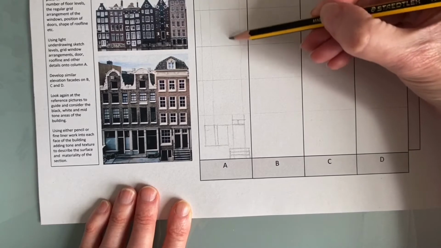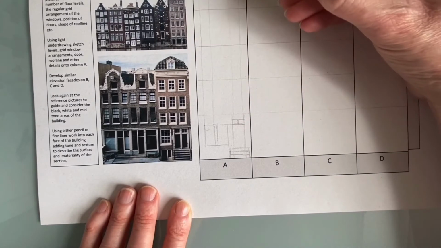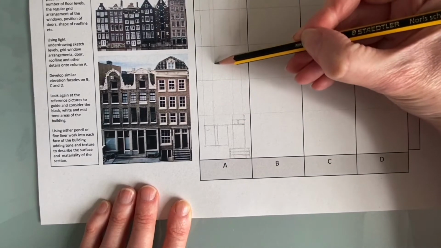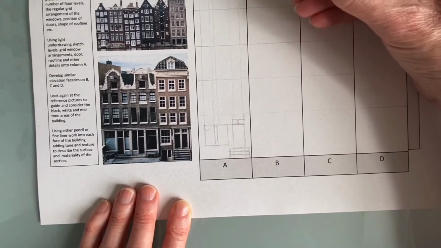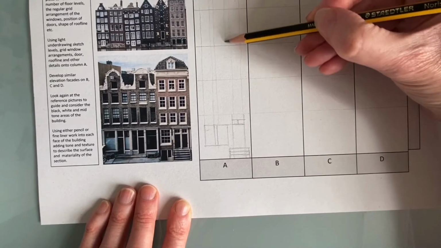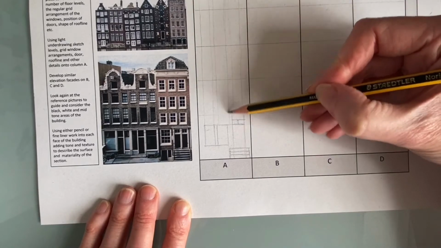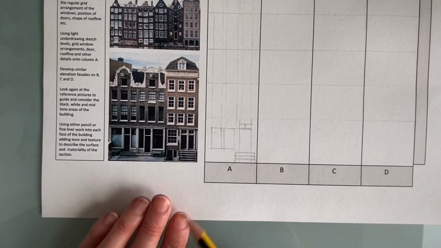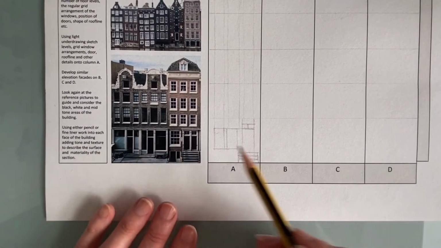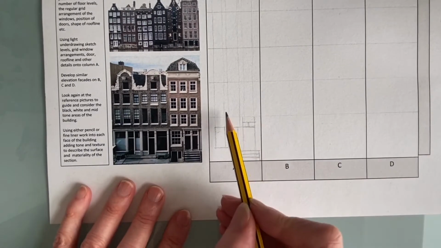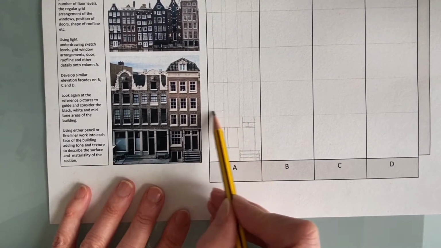Notice the whole drawing is incredibly light. I'm going to position the middle one. The line is freehand. I'm not using a ruler because I'm going to make sure that it's got the personality of the buildings. You might think a building doesn't have personality, but it has a certain style and charm about it.